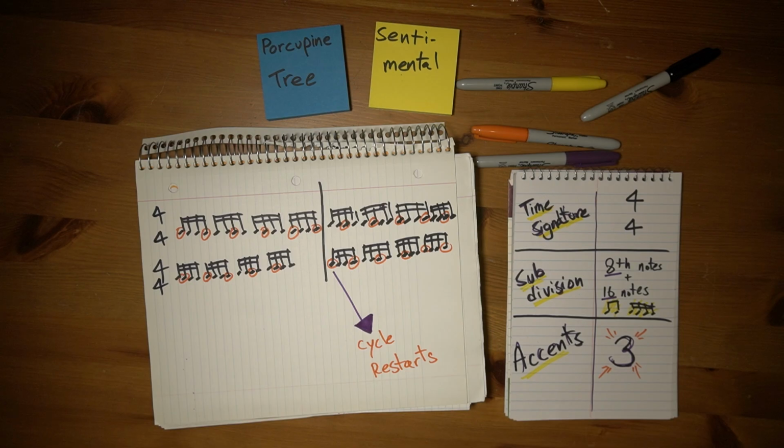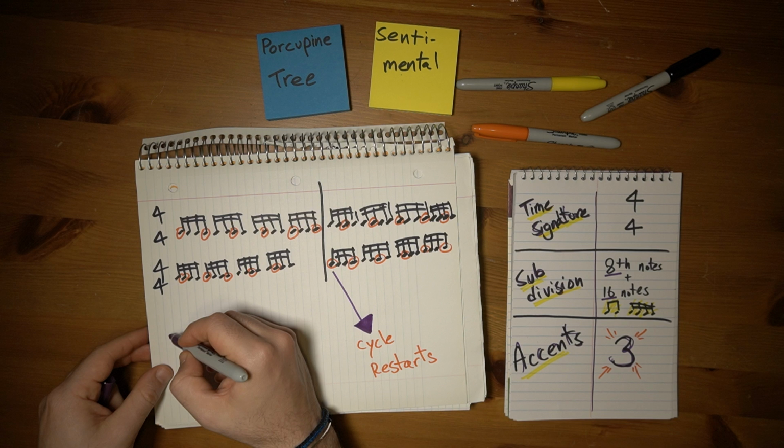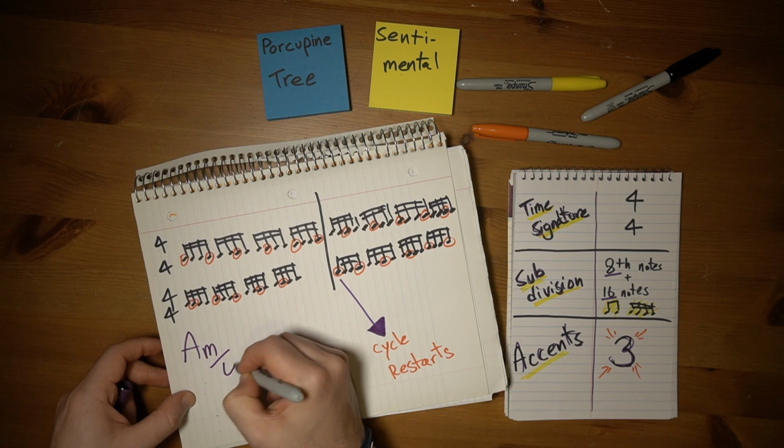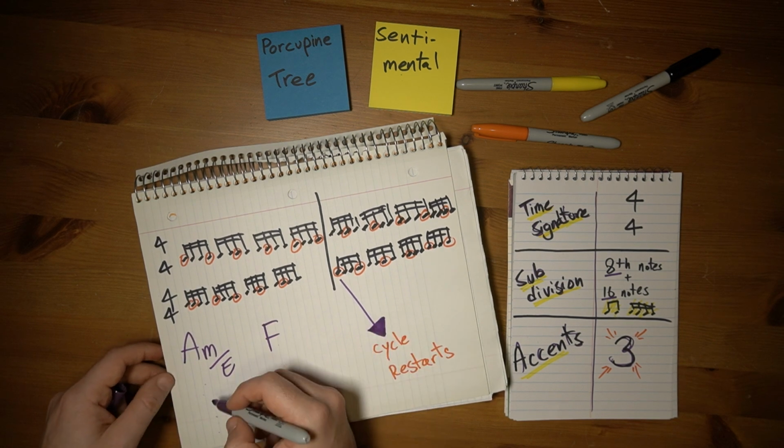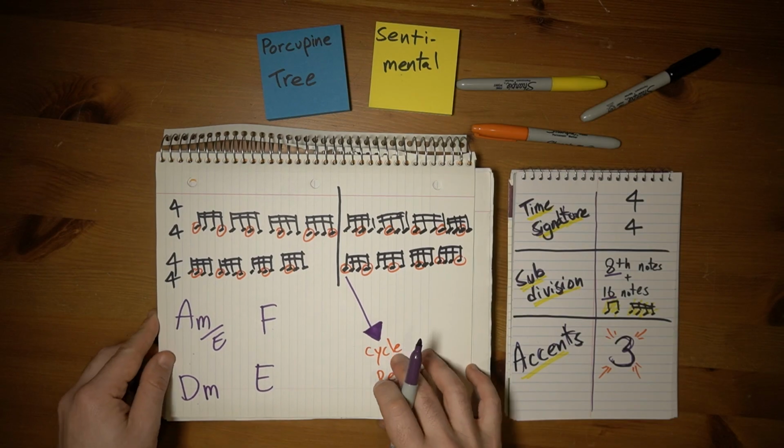So without further ado, me, Yogev Gabay, a drummer, I'm gonna discuss harmony. What did you say? Oh boy. Luckily enough, this is just a glorified four-chord song. The chords we have here are A minor over E, F, D minor, and E.